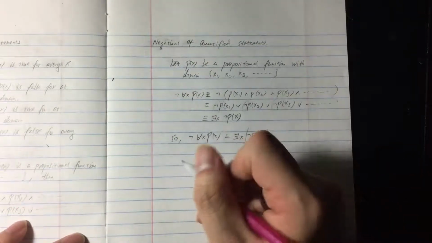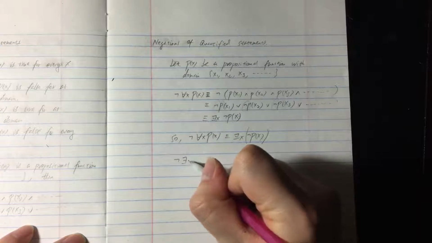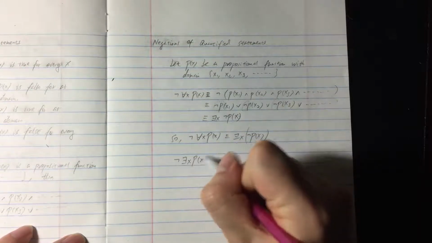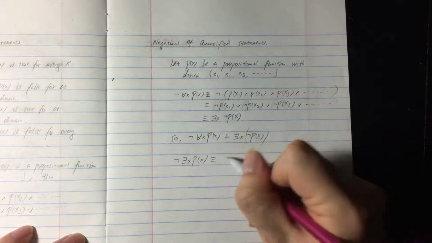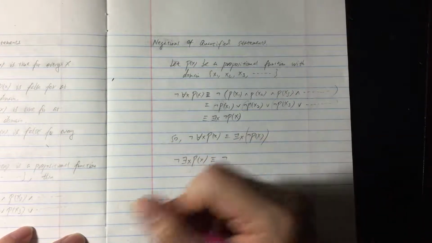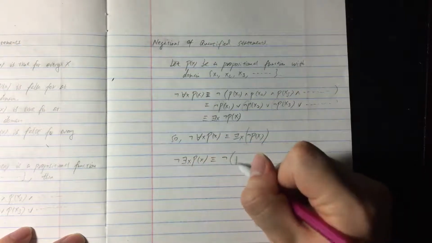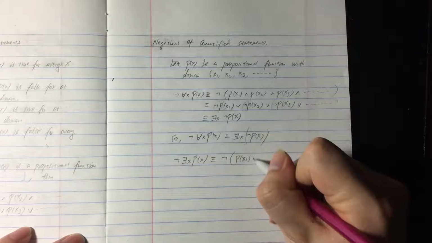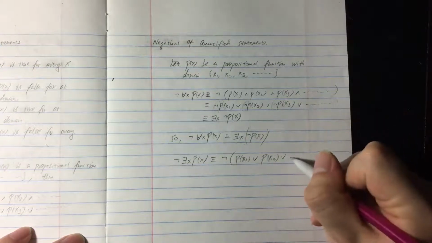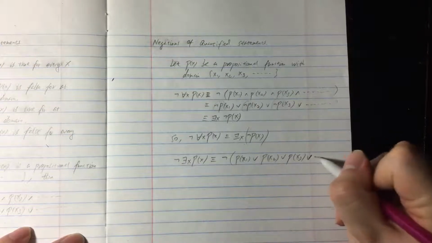And similarly, for the other one, the negation of there exists x such that p of x. Rewrite there exists x, p of x first using the previous formula. There exists x, p of x means p of x1 or p of x2 or p of x3 or so on.